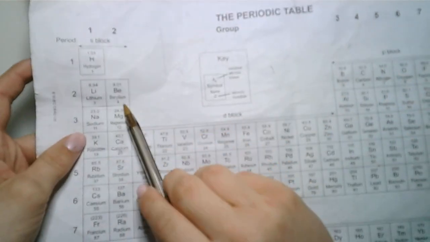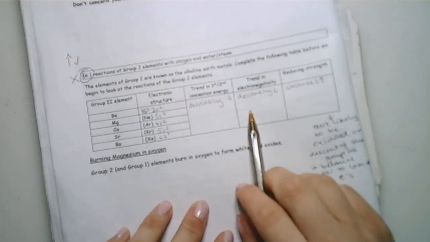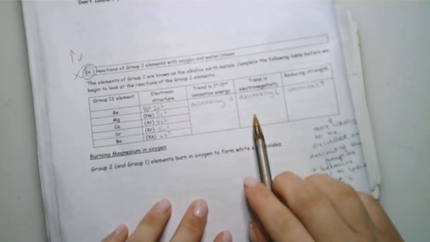So this is in group 2, so beryllium, magnesium, calcium. On descent of the group, you're more likely to be oxidized as it becomes easier to lose electrons because electronegativity decreases.